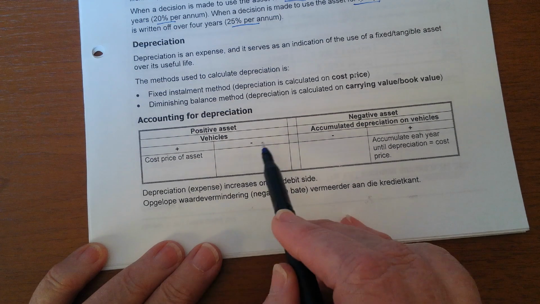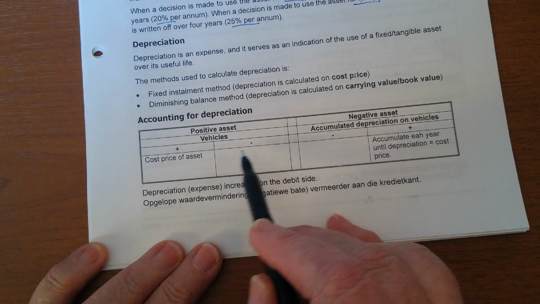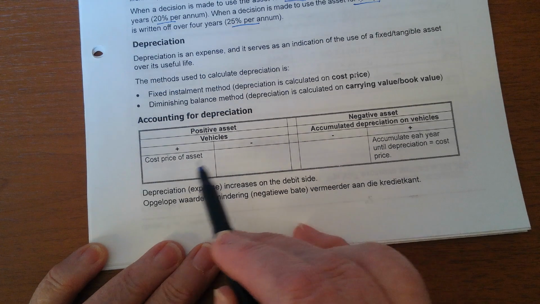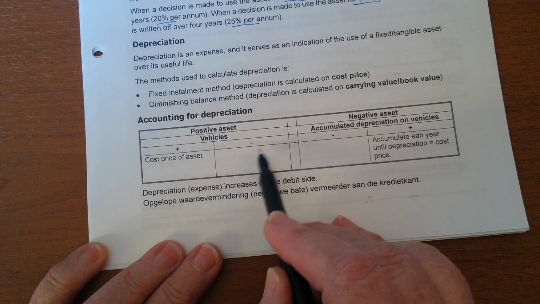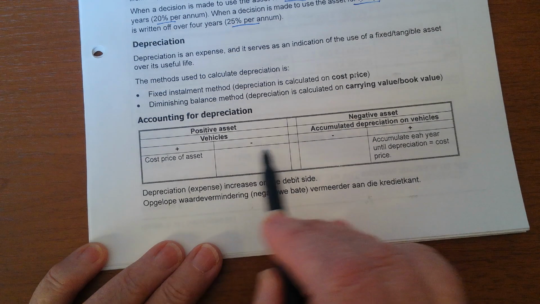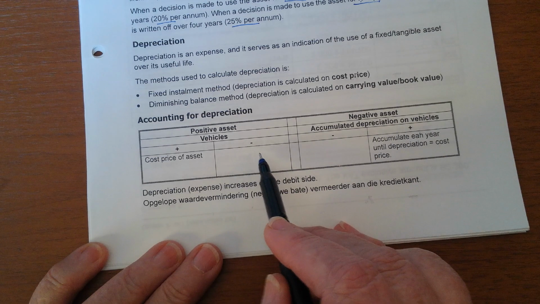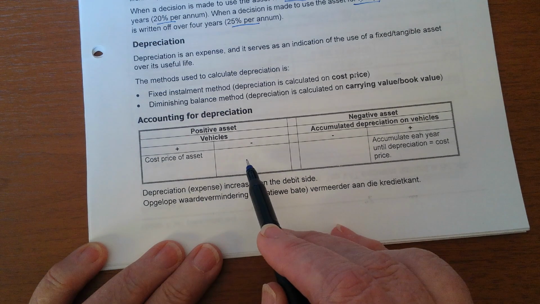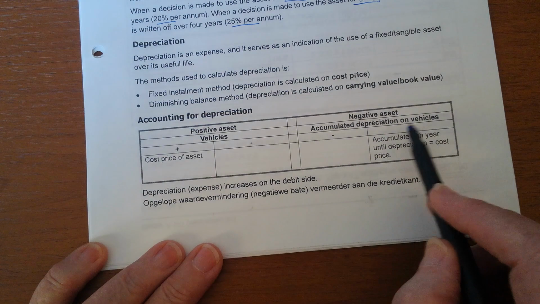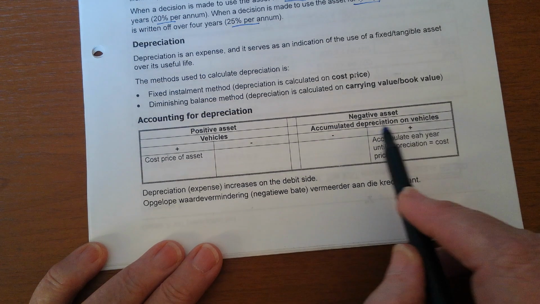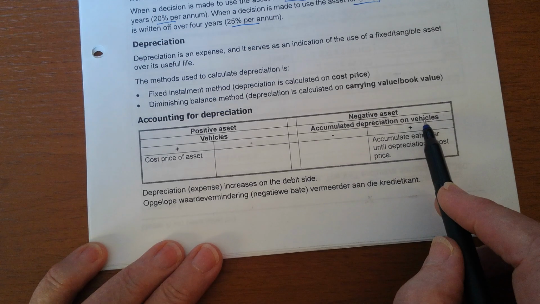So it means that I have to show that this asset is worth less money because I've used it. Now, if I put it here on the credit side, it means that after a couple of years, I'm not going to know what was the cost price and how much depreciation I've already written off. So we go and we open a separate account for accumulated depreciation on vehicles.